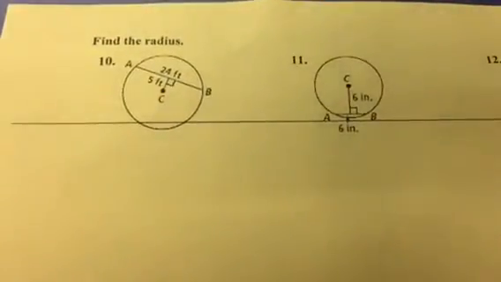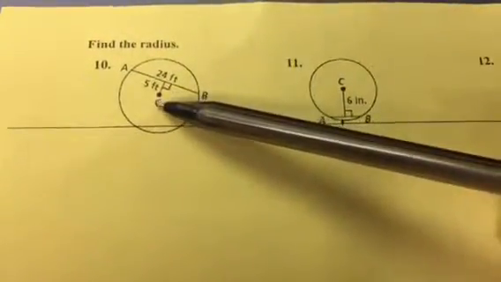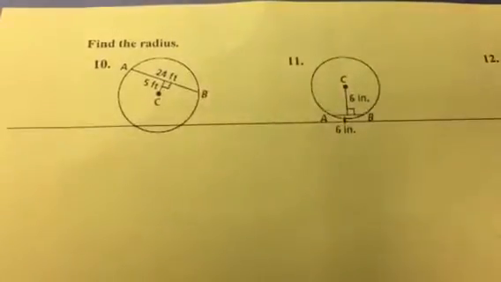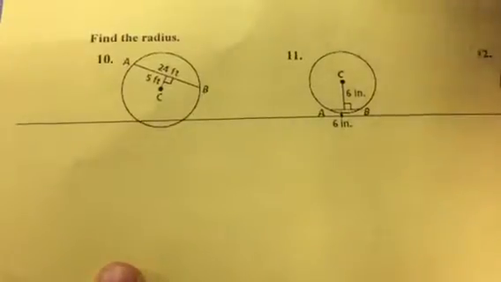In questions 10 through 12, you are asked to find the radius of the circle, and you are given a chord, and then you're given a line from the center of the circle, or segment rather, that intersects the chord at a right angle. And if you just think about what you've learned this year, this actually isn't too difficult. So we know that all radii are congruent in a given circle.